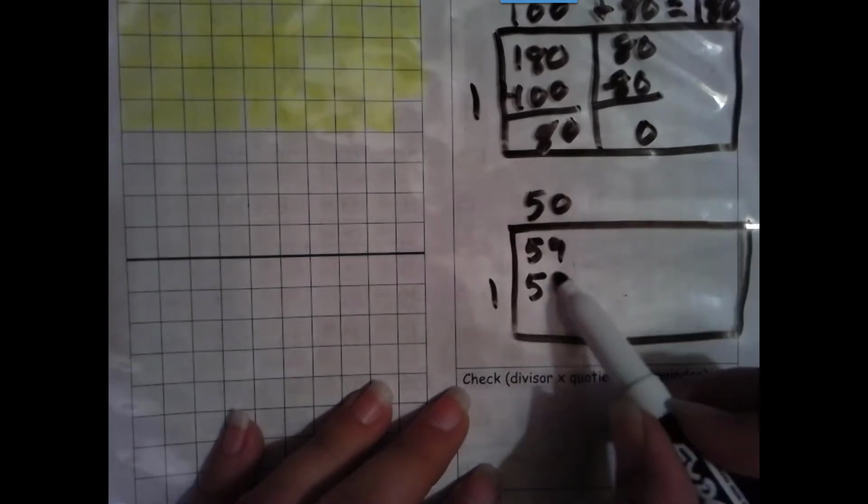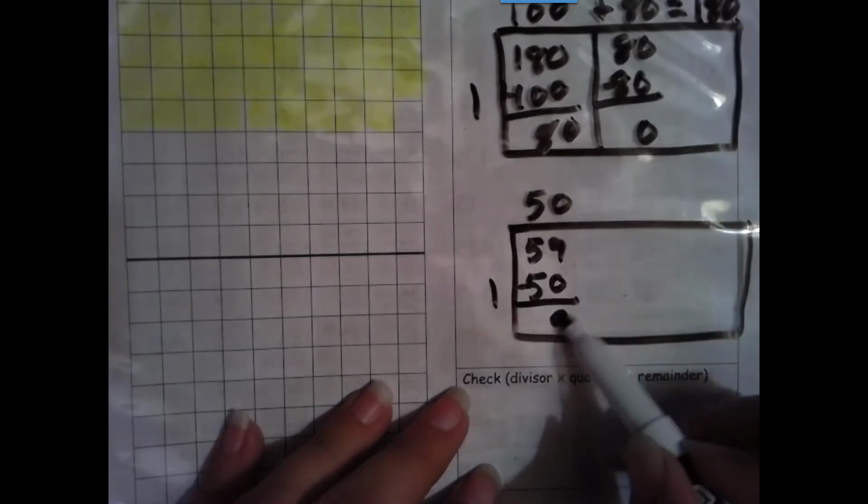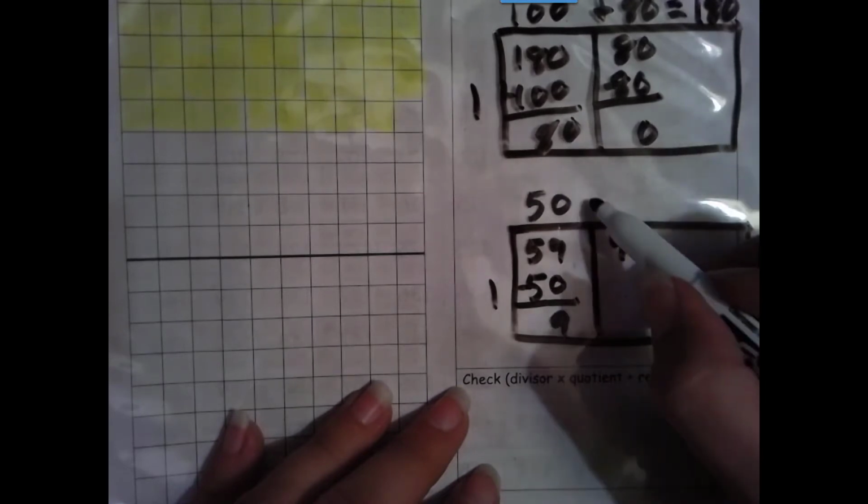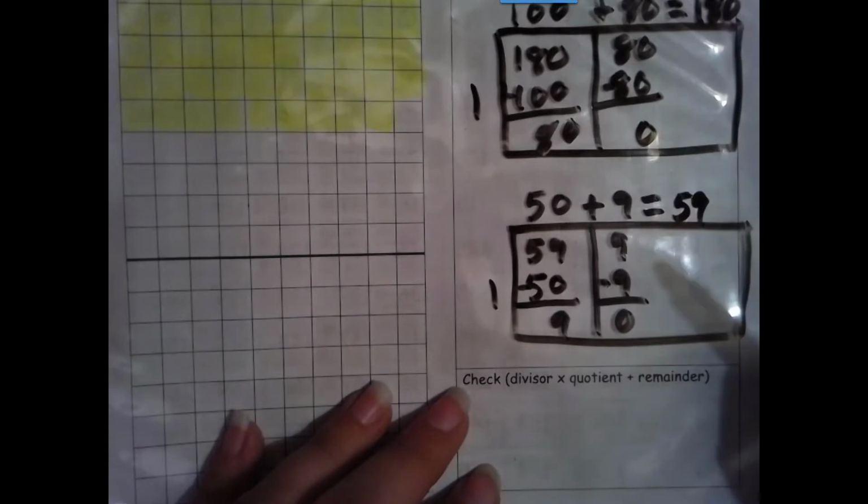Okay, here, 50 times 1 is 50. More on top, no need to stop. Number's the same, 0 is the game. Bring the 9 over. 9 times 1 is 9. Number's the same, 0 is the game. Add these partial quotients, I get 59.